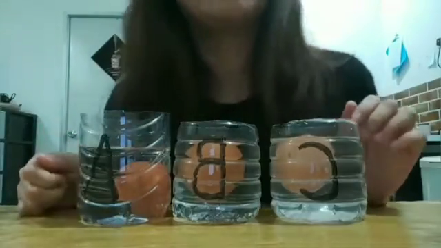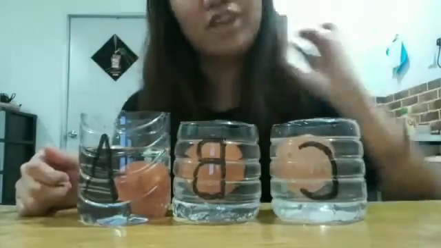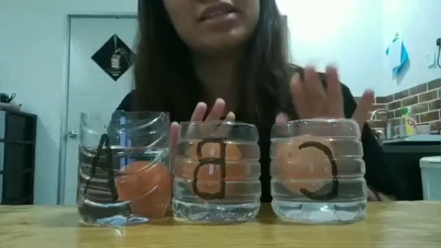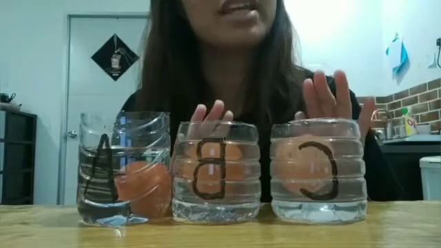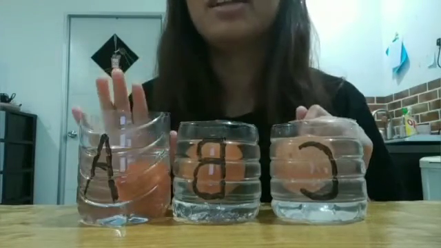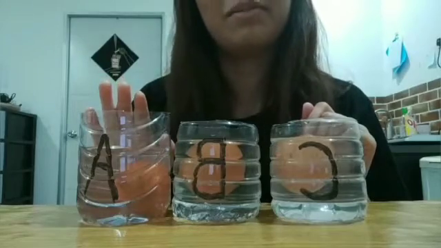When a liquid is denser than the egg, the egg will float. Therefore, the egg in both cup B and C will float because they are immersed in a denser solution. Meanwhile, the egg is denser than the water in cup A, making it sink.